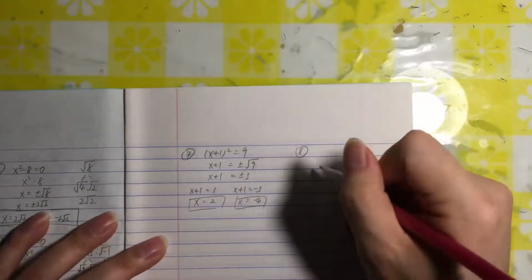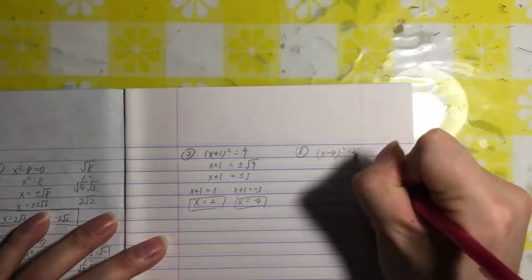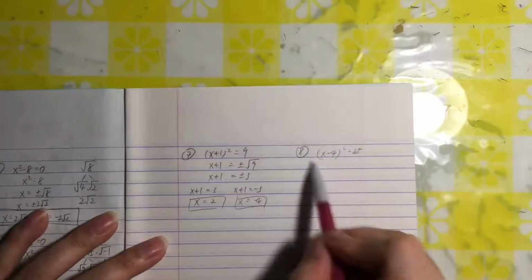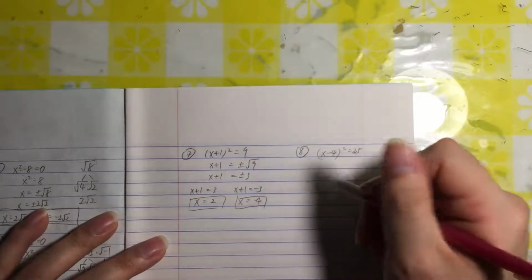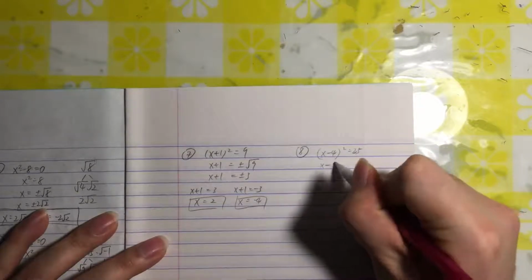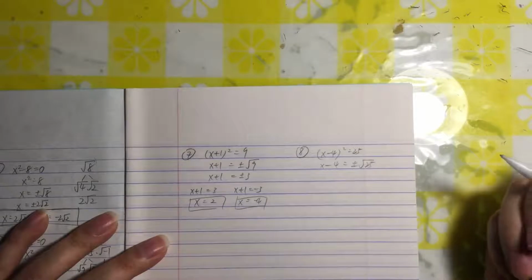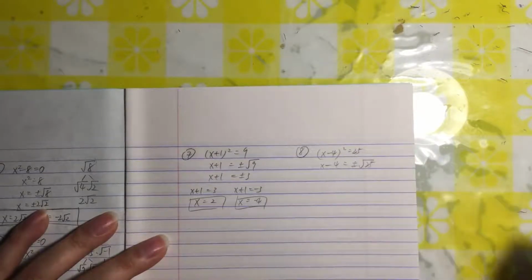Next example. x minus 4 squared equal to 25. For this equation, we can see that we have a perfect square on the left side, so I can take square root on both sides. I get x minus 4 equal to plus or minus square root of 25. Every time we take square root, we must always add plus or minus sign.